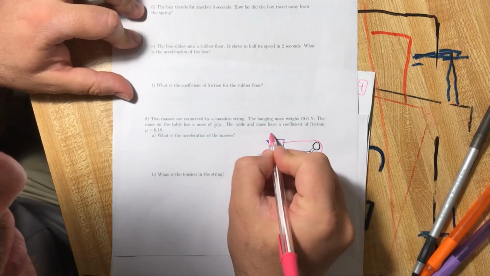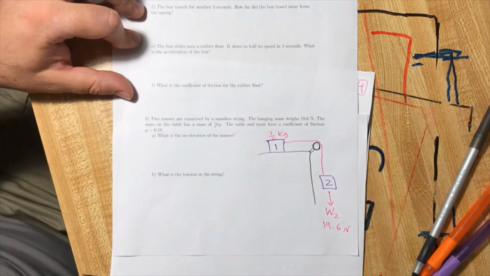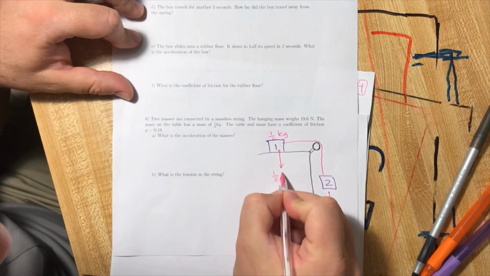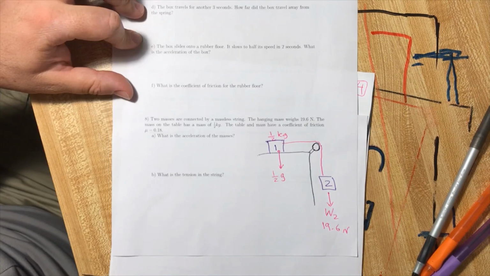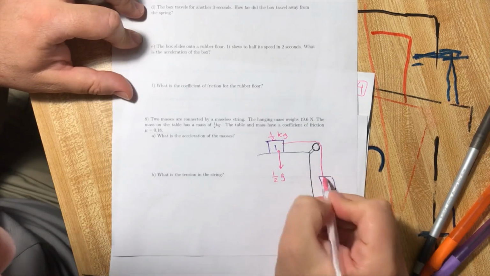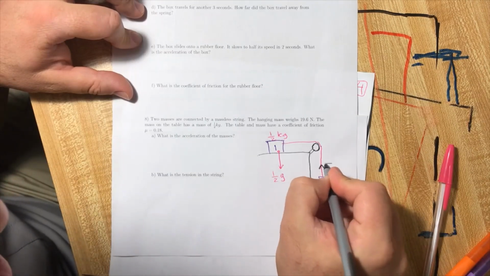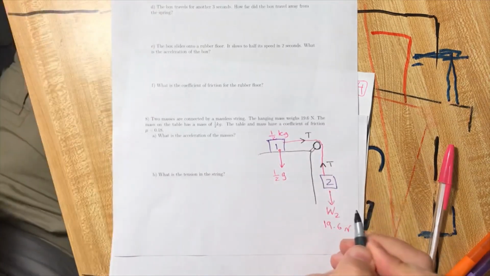This mass is half a kilogram. We can find its weight, which is half multiplied by g, in this direction. We need to know also that we have a tension force in the string. This is the tension force, which is the same as this tension force.